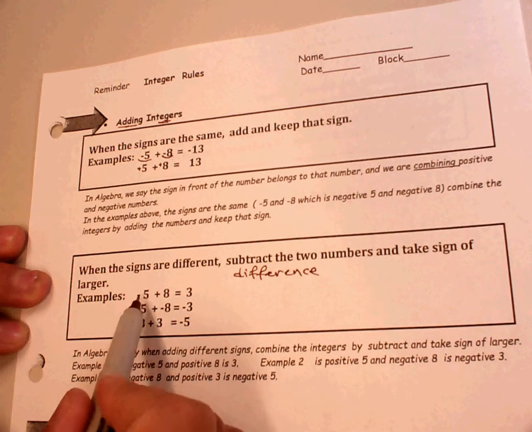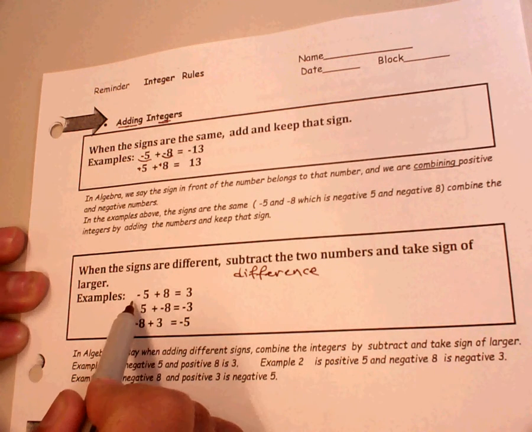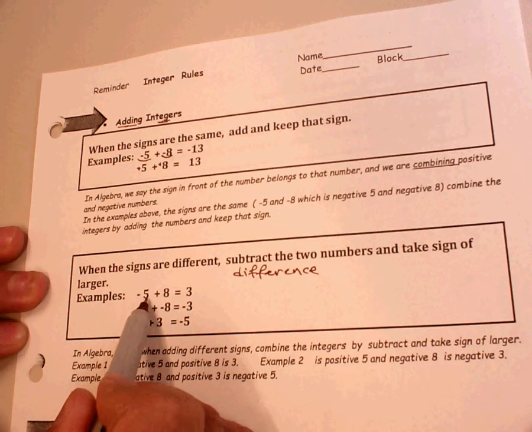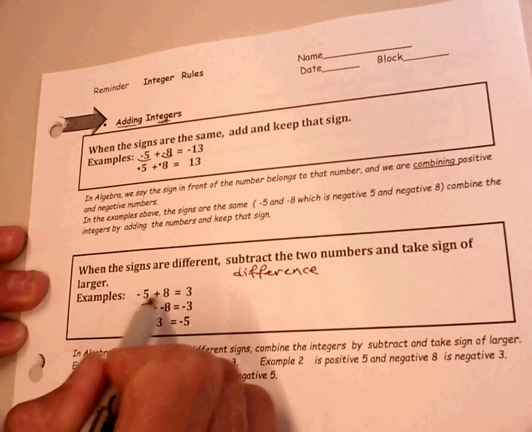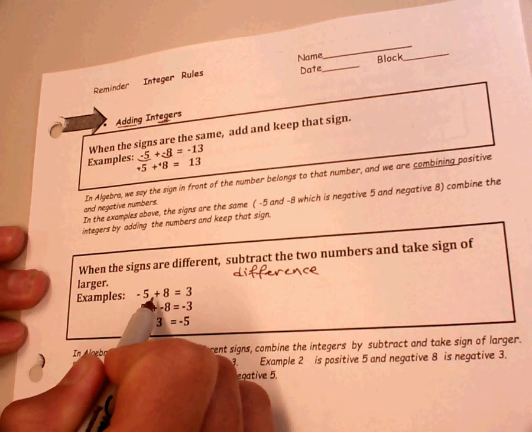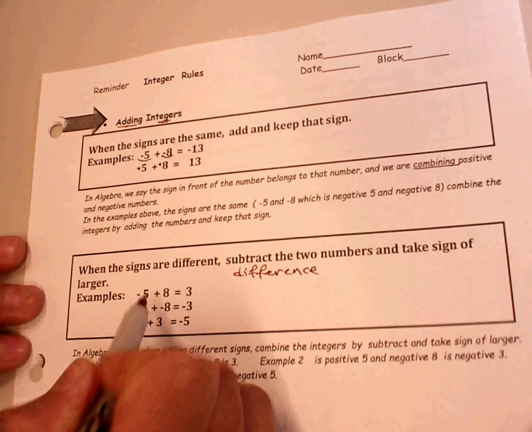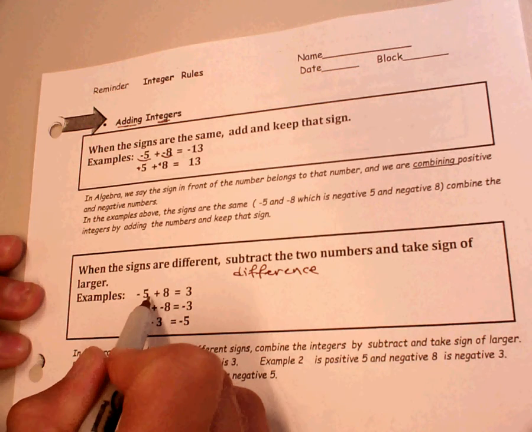When I look at 5 and 8, the signs are different. This is -5 and a +8. Since the signs are different, I will take the difference. 5 to 8, difference is 3, and then I'll keep the sign of the bigger number.